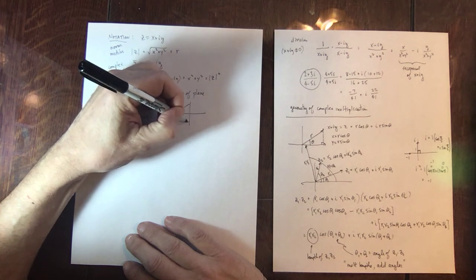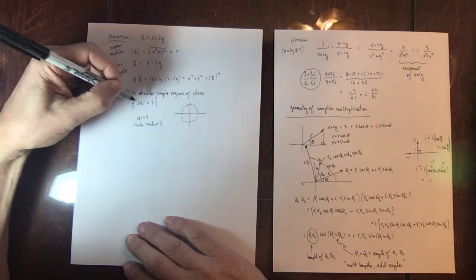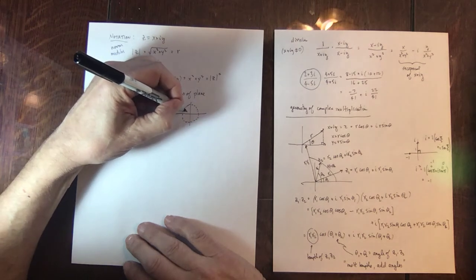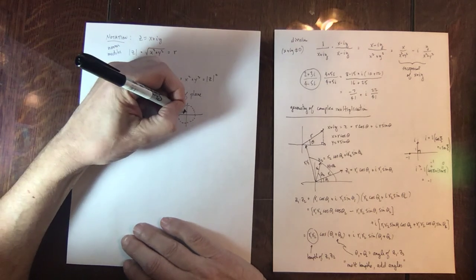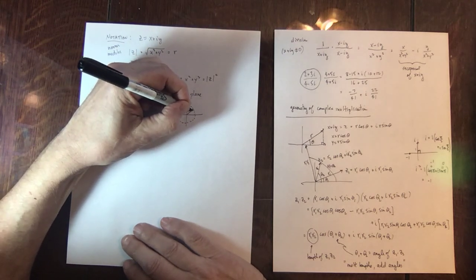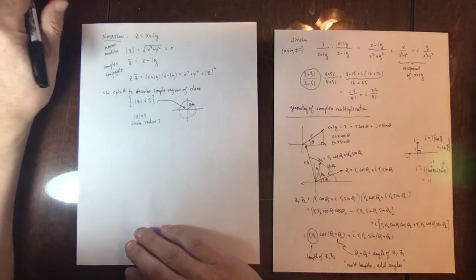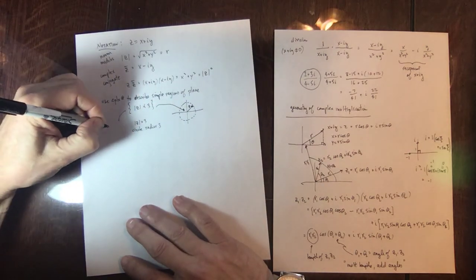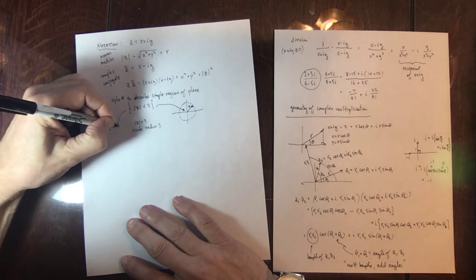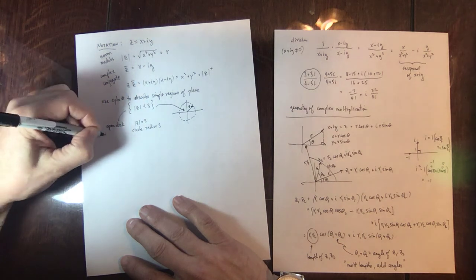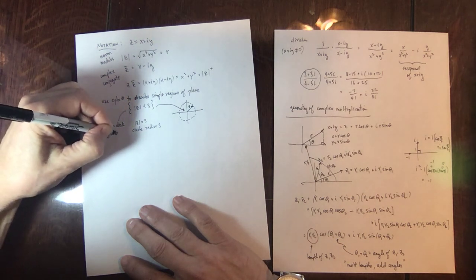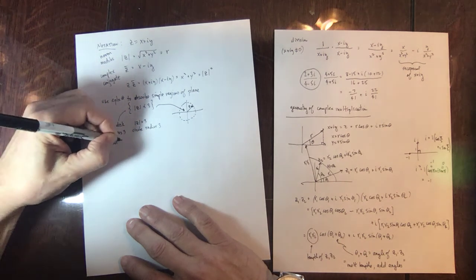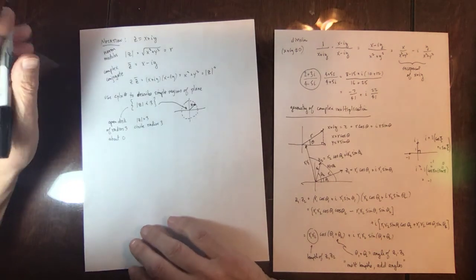If I want the absolute value to be strictly less than 3, then that would describe this region, where this is distance 3. Sometimes this is called the open disk of radius 3 about the origin, where the origin is just the number 0.